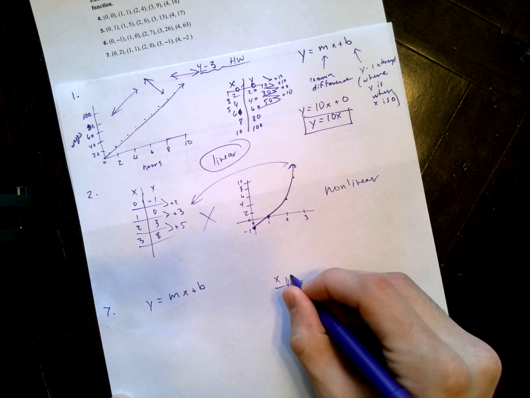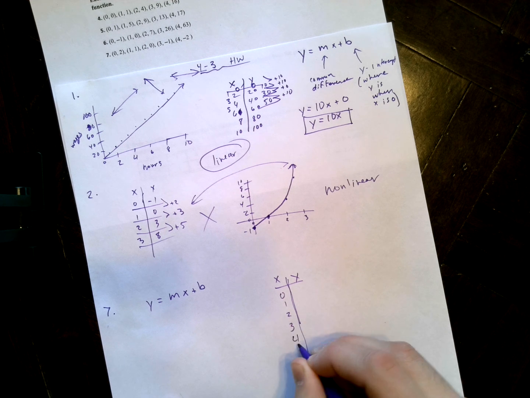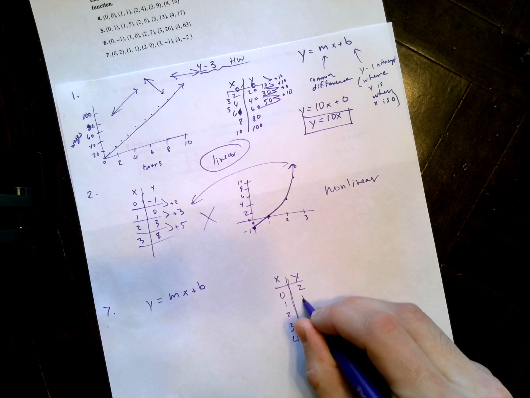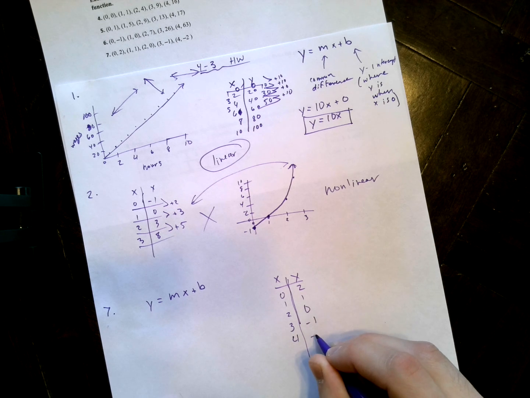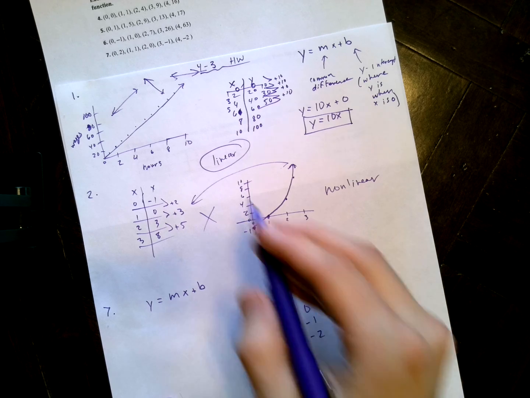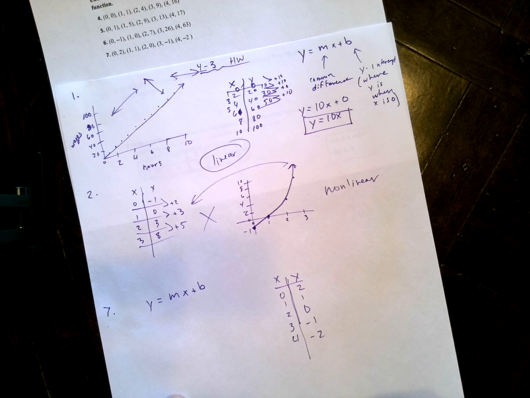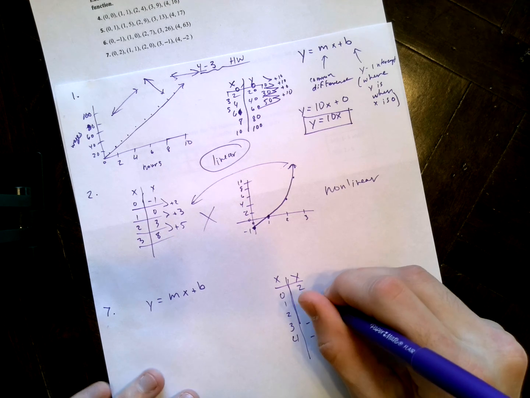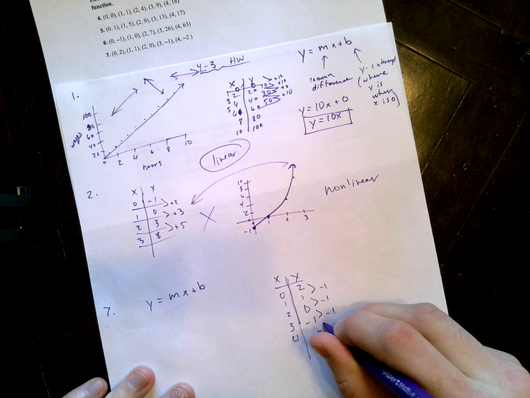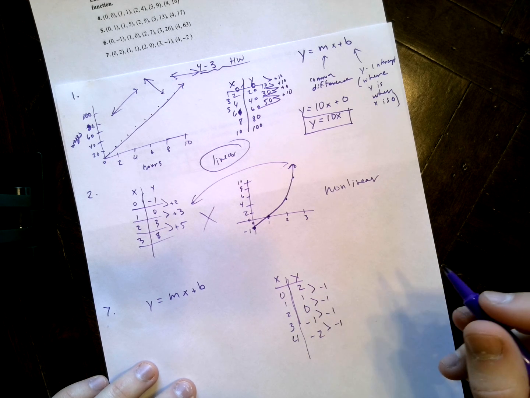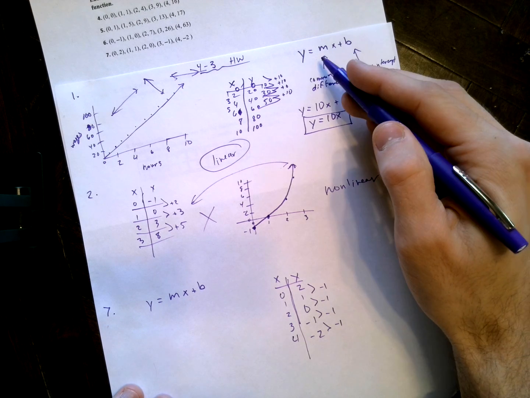I know x is the first number, y is the second. So I got a 0, 1, 2, 3, 4. And on this side, I have 2, 1, 0, -1, -2. I'm just looking at these right here and plugging those into there. You can see them. I'm just moving downwards. What this allows me to do is find that common difference. Right here, I see -1, -1, -1, -1. There's our common difference, -1. Where does that go? That's our m.